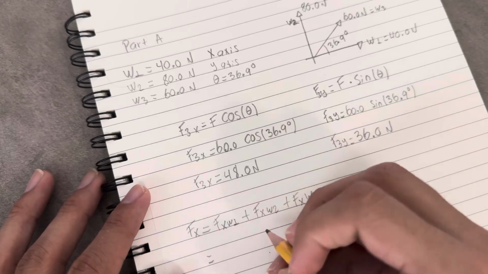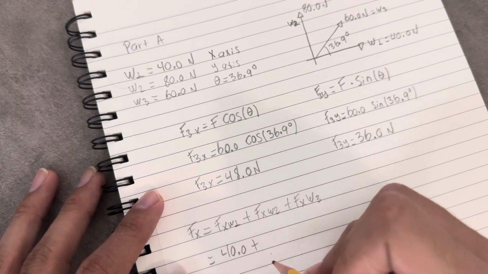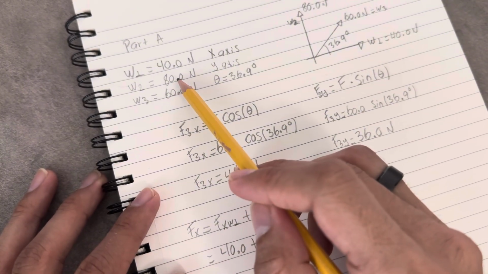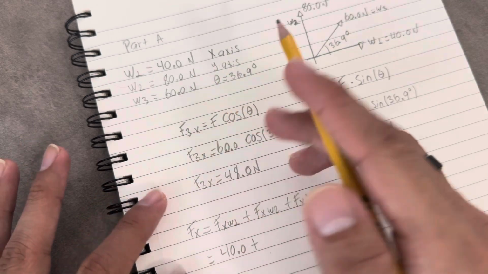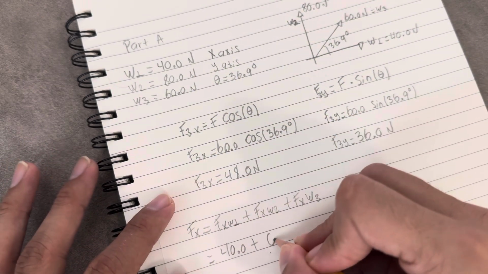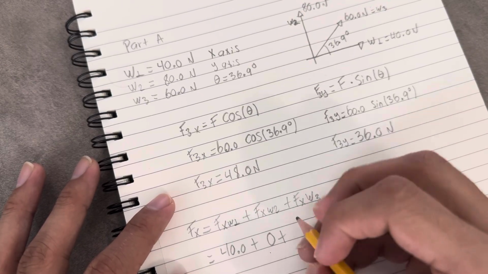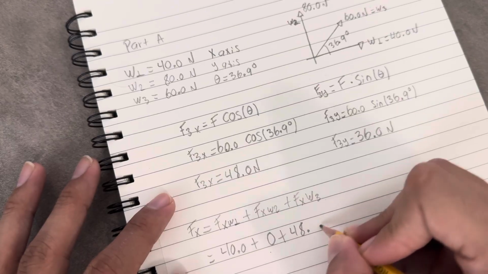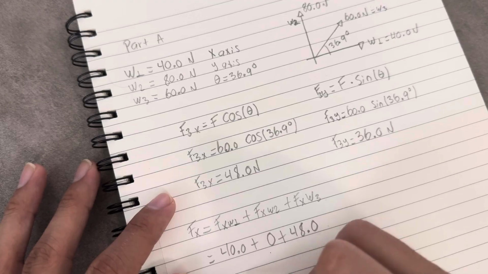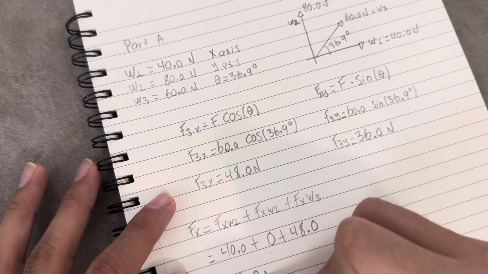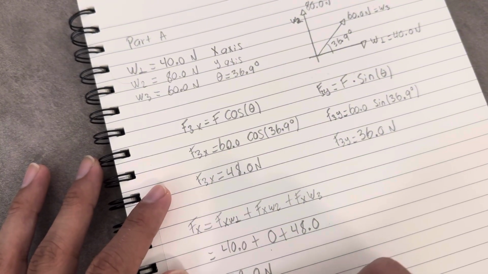This is going to be equal to 40 newtons plus, we know that wrestler 2 is only applying a force in the y-axis, so it's not applying a force in the x-axis. This is going to be equal to 0, plus Fx of wrestler 3, which is 48.0. And this is going to be equal to 88.0 newtons. So Fx is equal to 88.0 newtons.